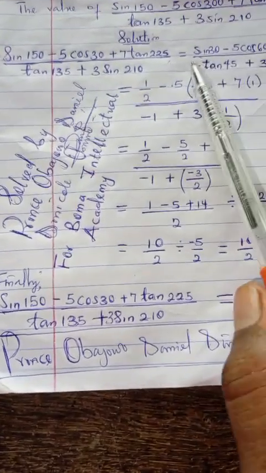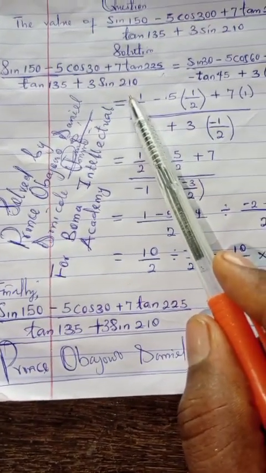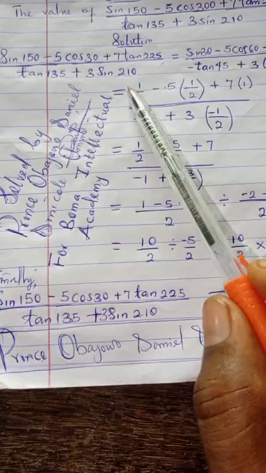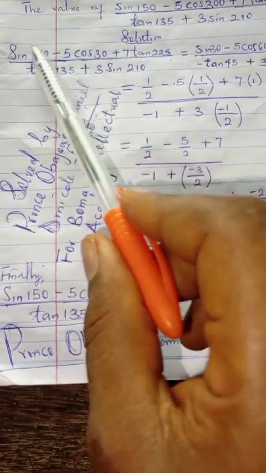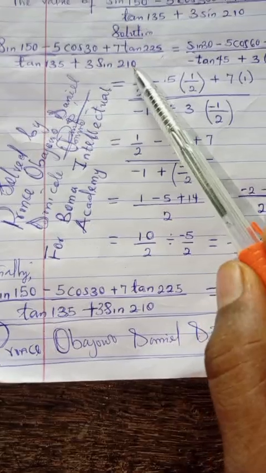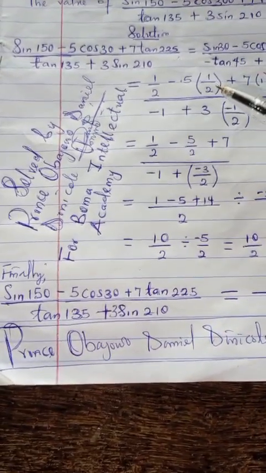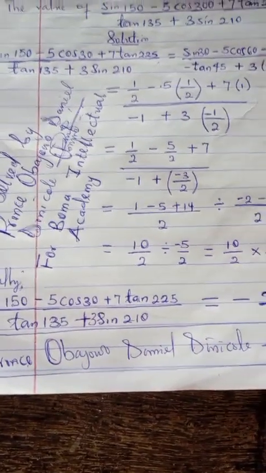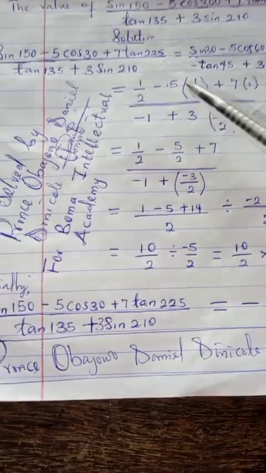Now, to solve this problem without using a calculator, all you need to do is to simplify the angles to suit the angles in the first quadrant, that is, the angles between 0 and 90. Now, I would like us to consider this particular chart representing the quadrants that exist.